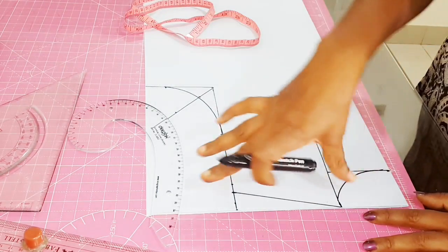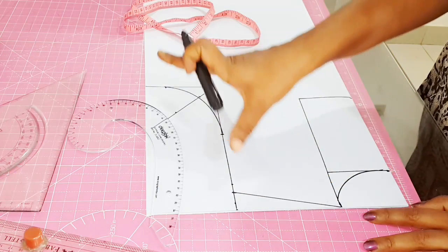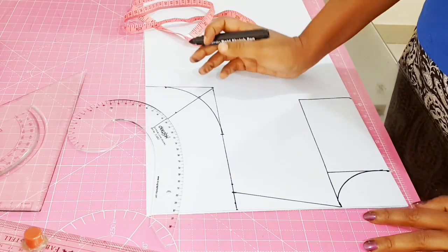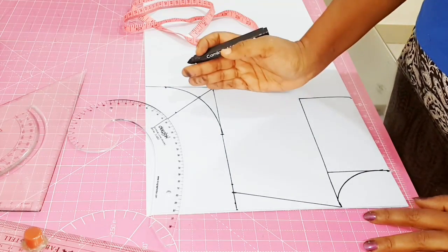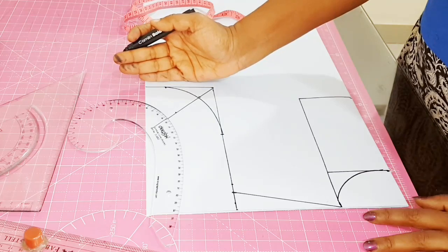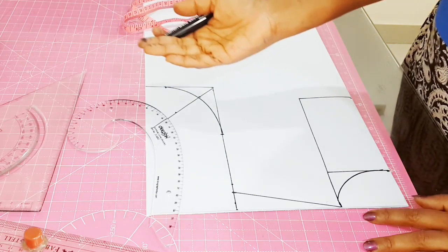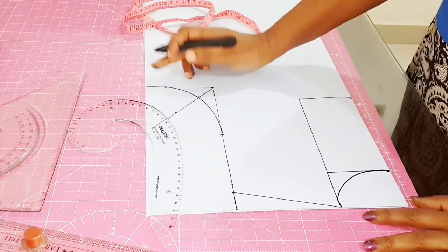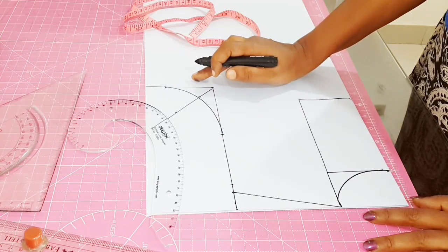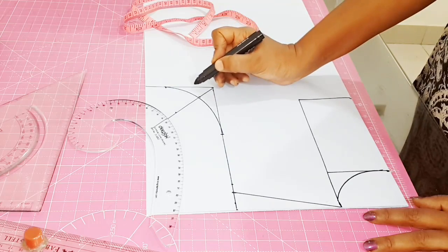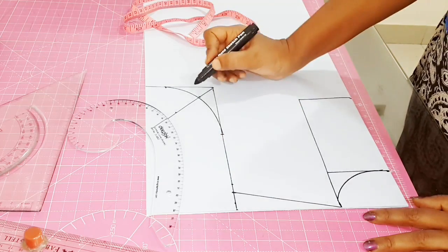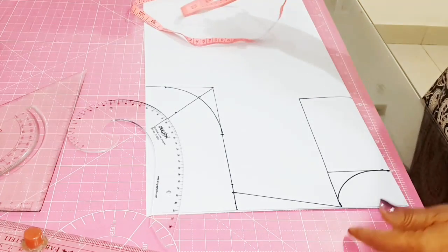After drawing your armhole curve, if you get your armhole curve a little less, then you have to shift this line down, maybe 0.25 inch or half an inch. If you have got less, you have to shift this line a little down. If you have got more, then shift this line to the upper part. But normally you will get it right.